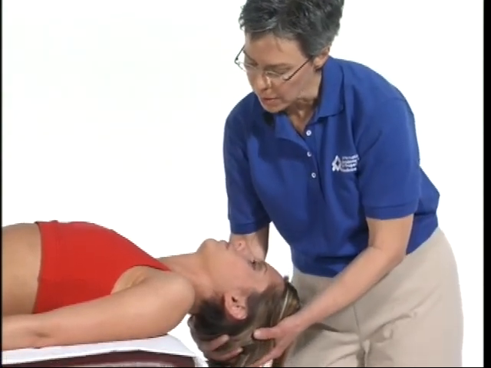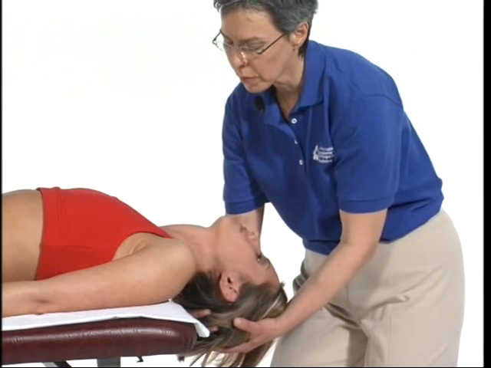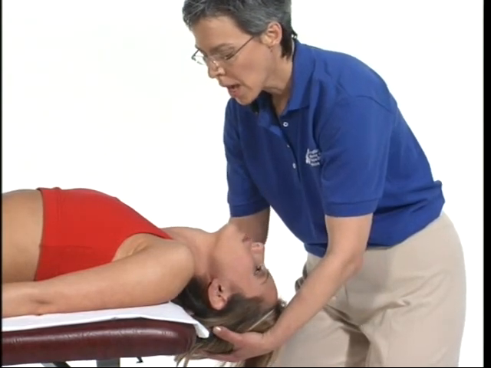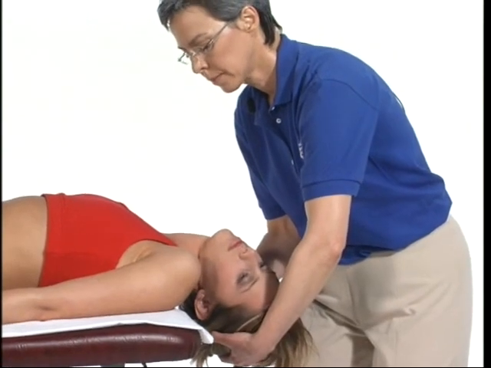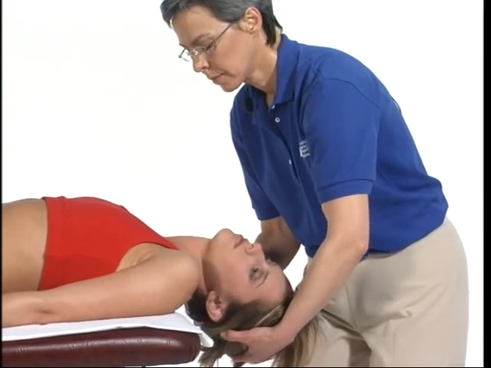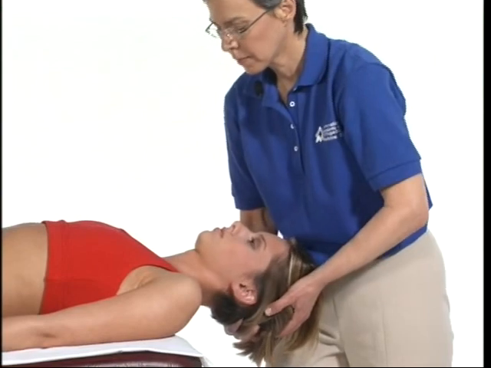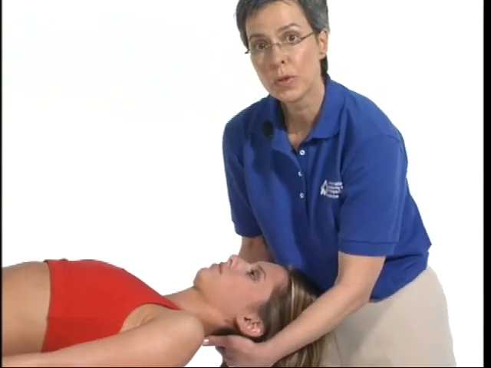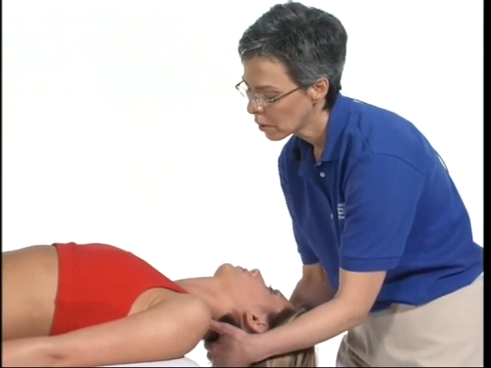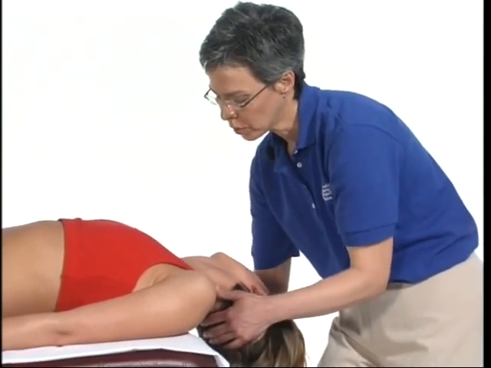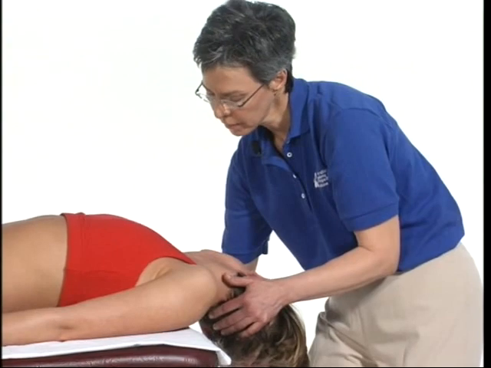More aggressive testing brings the cervical spine into extension, end range, right rotation, right side bend. Performed to each side, end range extension, ipsilateral rotation and side bend.